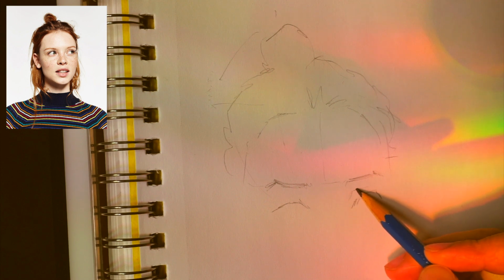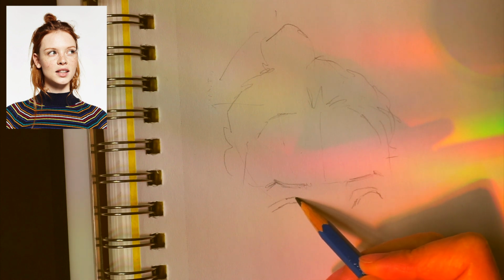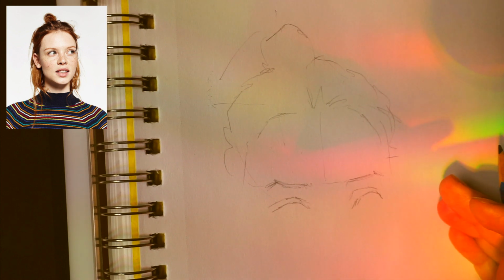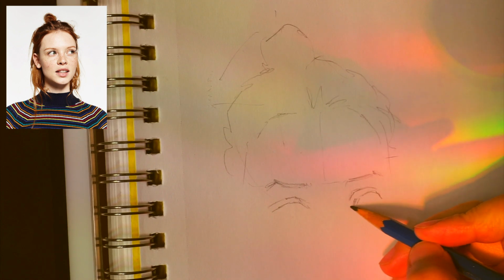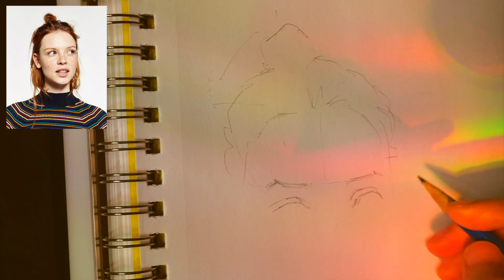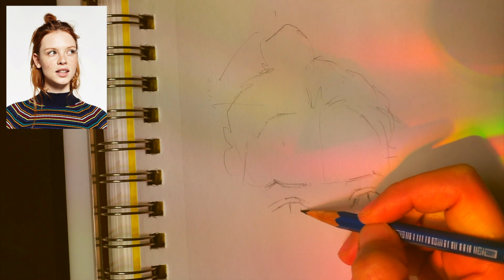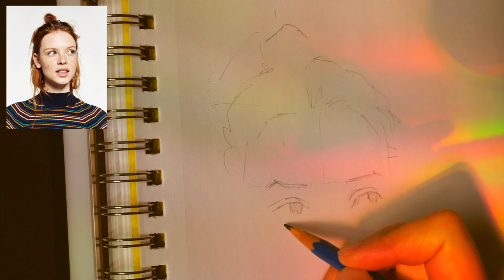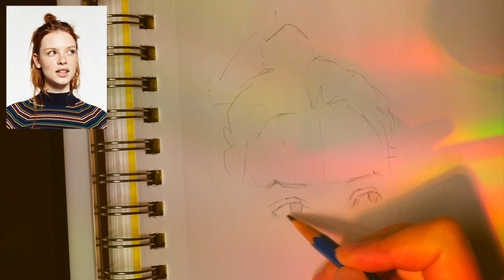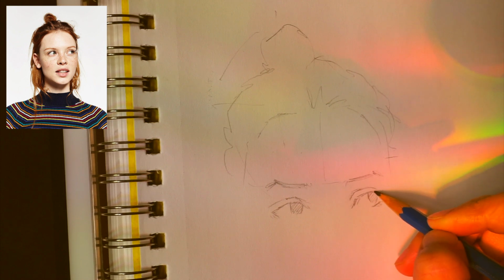And for me, I do use reference drawings or reference photos, but a goal of mine is not really to make them look exactly the same. I'm just using it literally as a reference, just to see where their shadows fall, things like that. So you just want to rough in the eyes. Now I typically like to draw the eyes a little bit bigger than the reference photos.